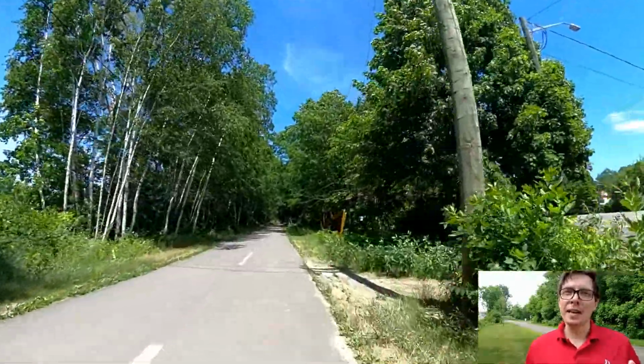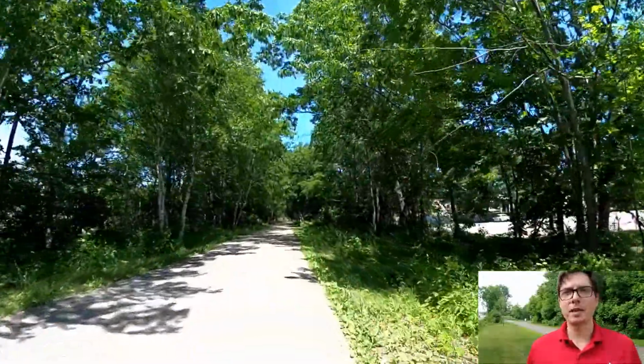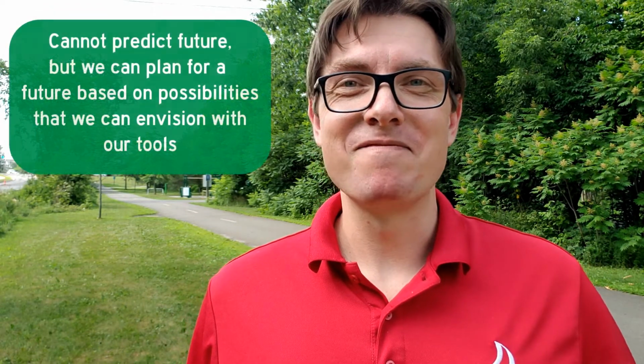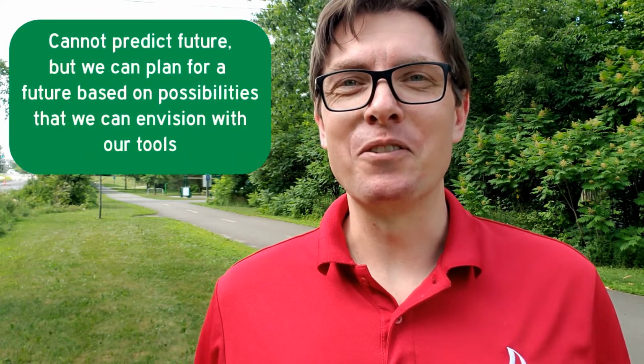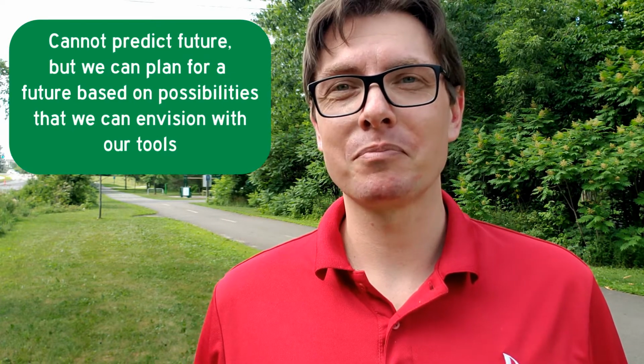But that's the interesting thing, again, with the difference between trying to predict the future and plan for the future. In the sense that we couldn't have predicted 100 years ago, when trains were everywhere, that we would be paving those trails over.